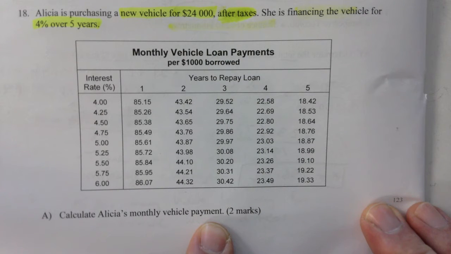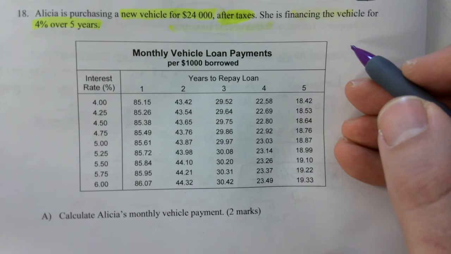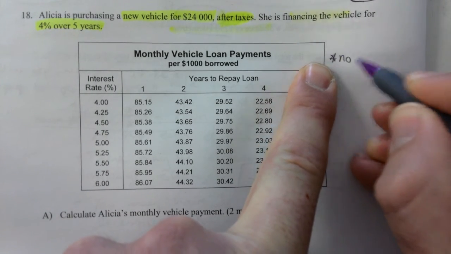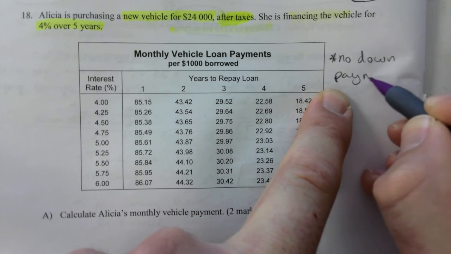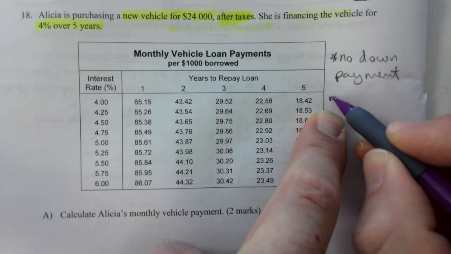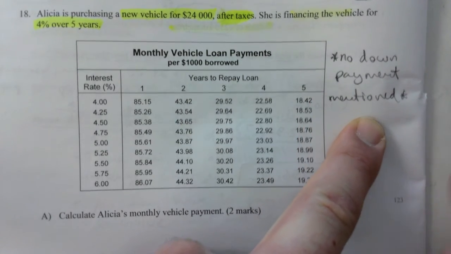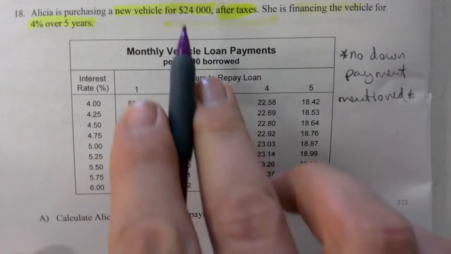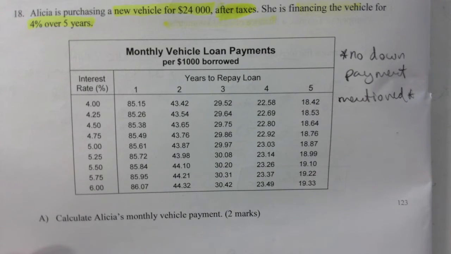Okay. Notice that I will make a note here. No down payment mentioned. You have to watch out for that, because if there's a down payment, then obviously you have to subtract the down payment before you calculate your payment. Okay.